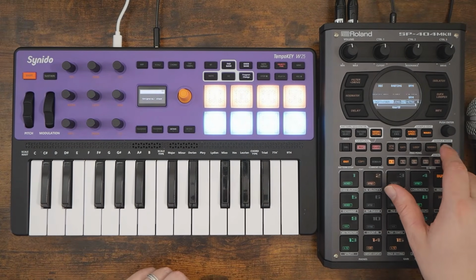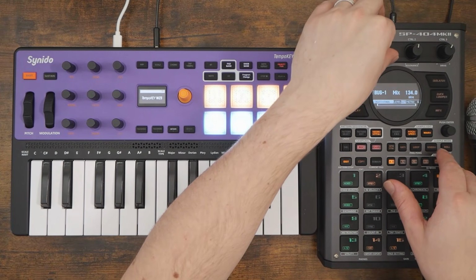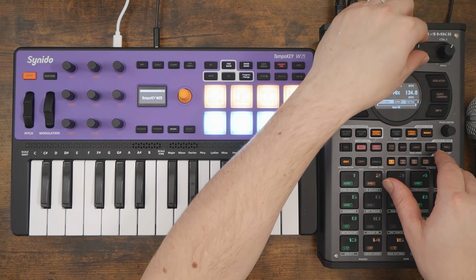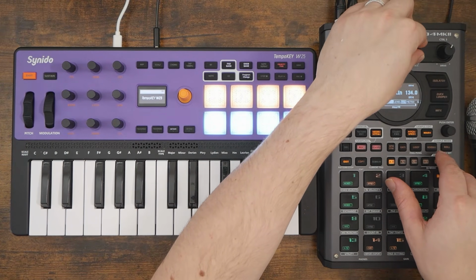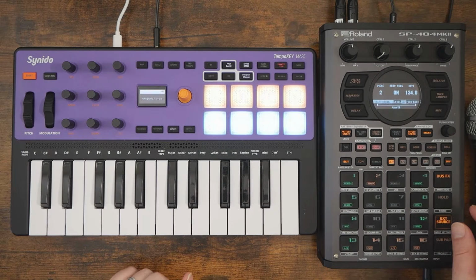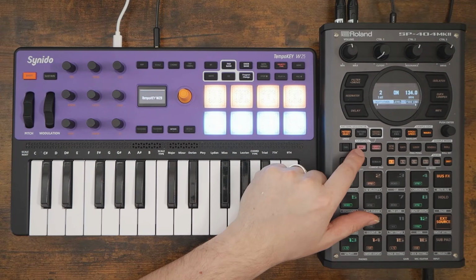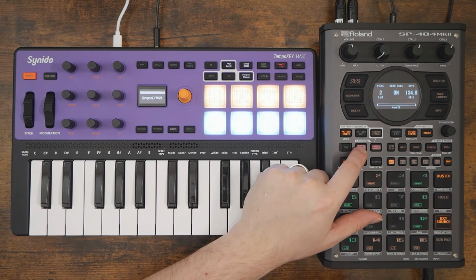If I hold shift, I can actually pick a bus. Let's go ahead and just go dry for now. And we can change our routing. I'm going to go external in because I want to loop the audio coming in from the microphone. So I believe to start, I just hit record. So yeah.